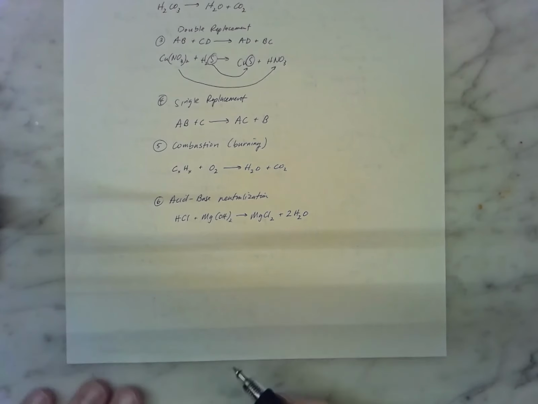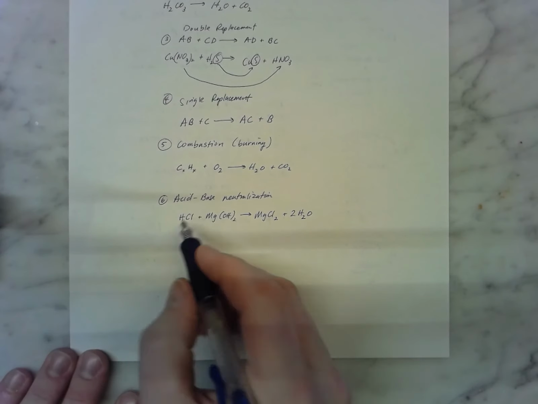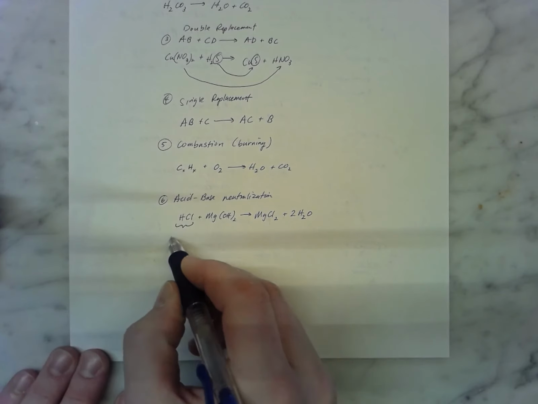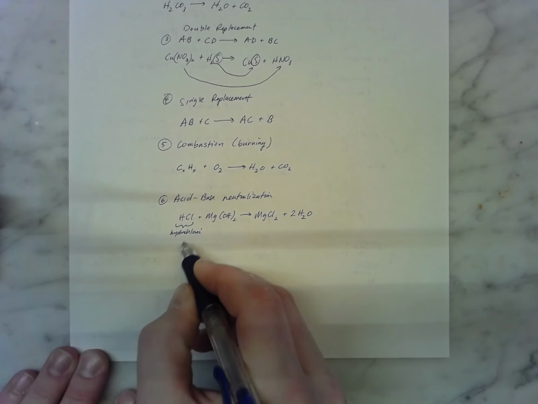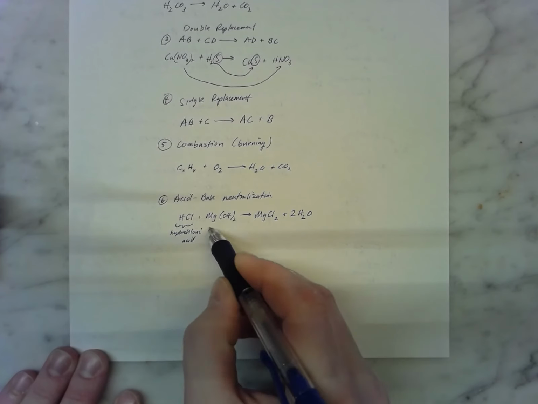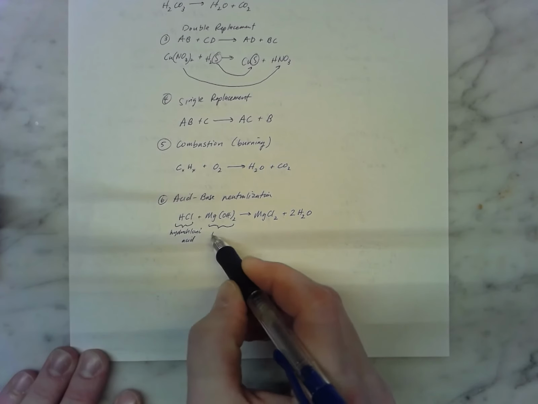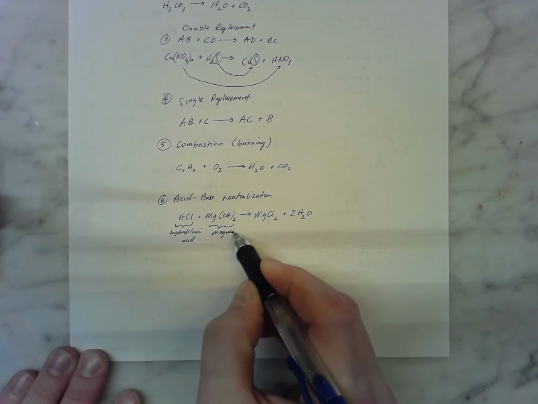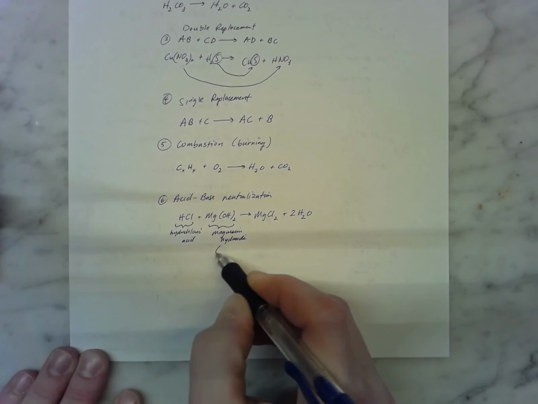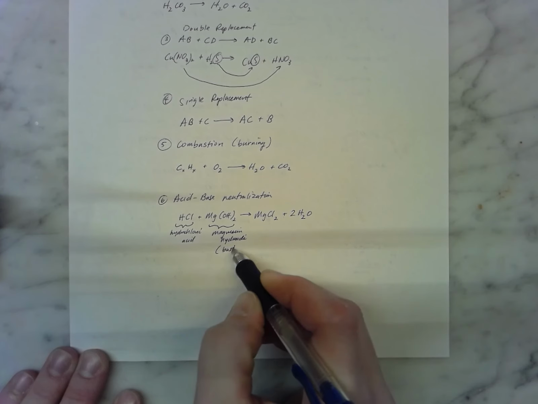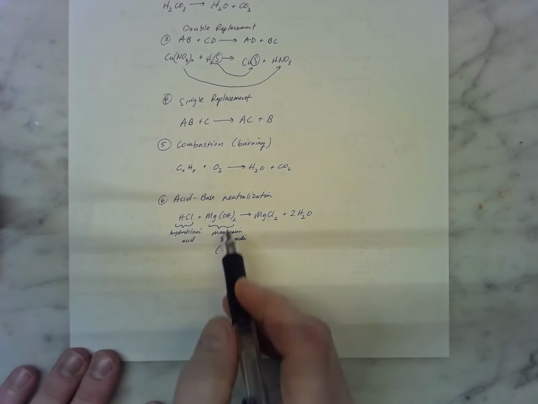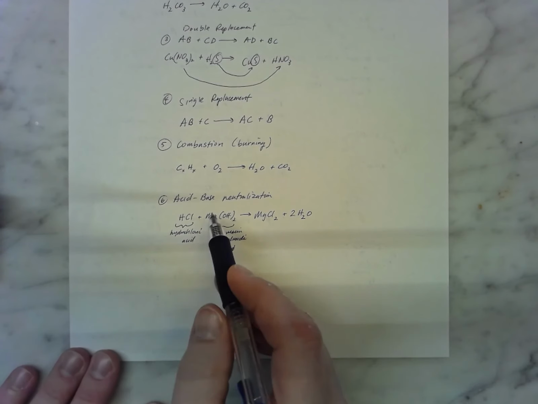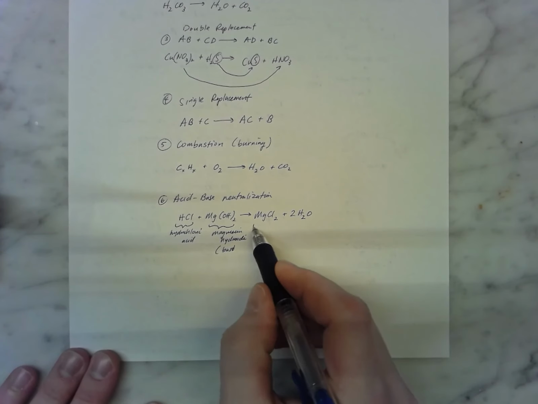Okay. All right. So what do we start out with? This is hydrochloric acid, and this is magnesium hydroxide, a very strong base. Okay, mix them together. They have a neutralization reaction, and what do we end up with?